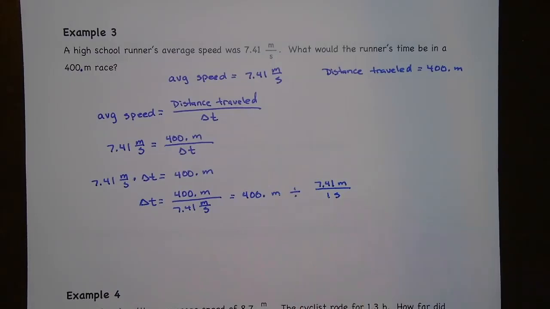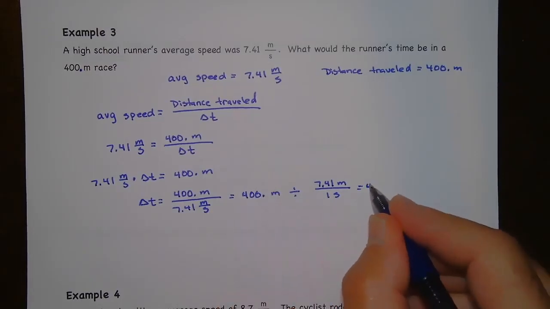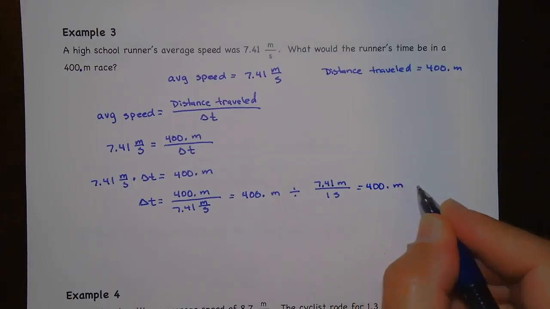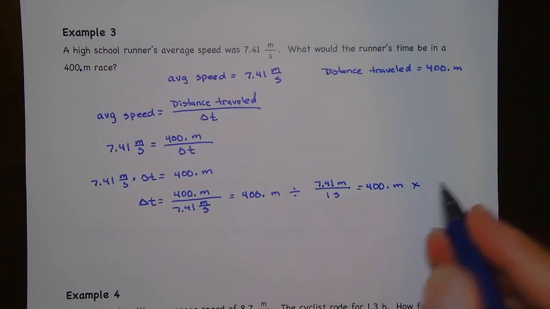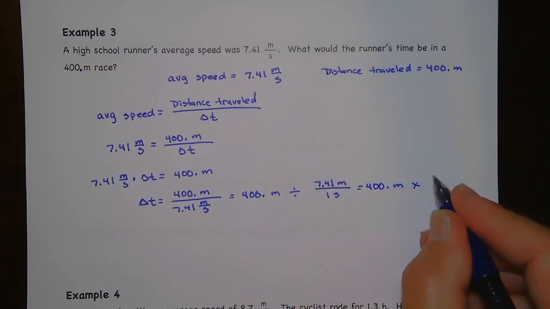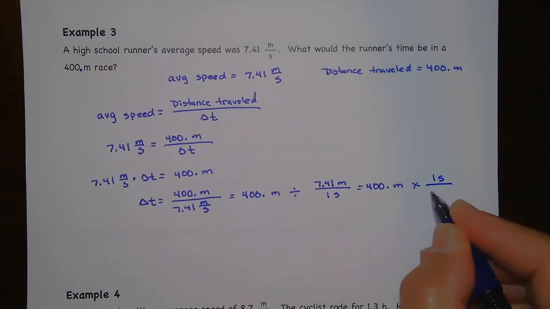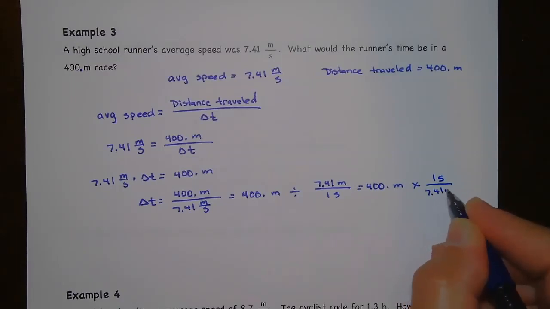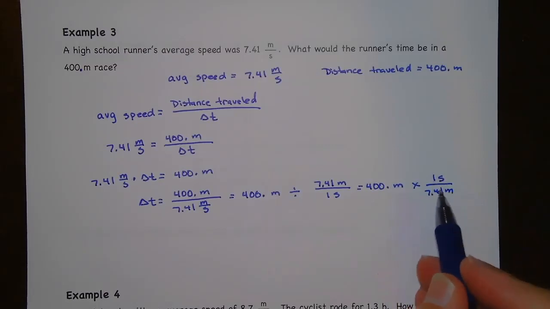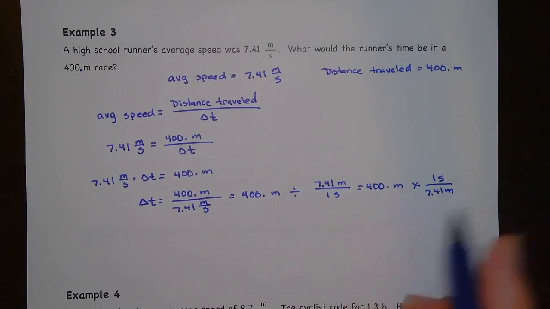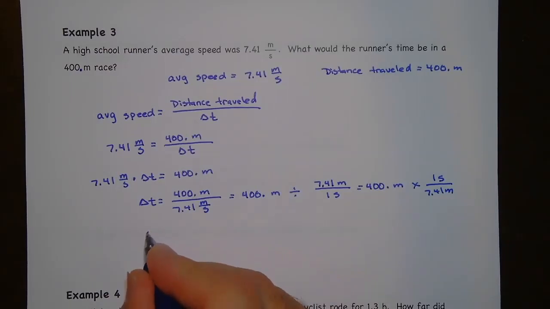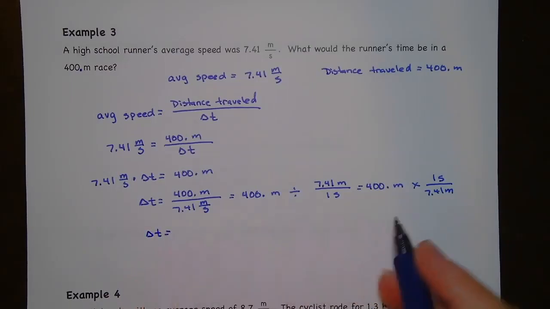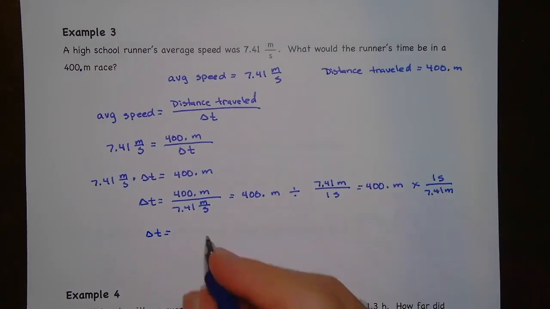This is the only way I can explain it to you right now, because there's some stuff in Honors Math 3 that you haven't covered yet. So how do we divide fractions? You take the first number, 400 meters, and you change this to multiplication, but you have to flip this. So this becomes 1 second over 7.41 meters. Now I'm going to bring these together. And so what you're left with for our delta t is 400 times 1, which would be 400.